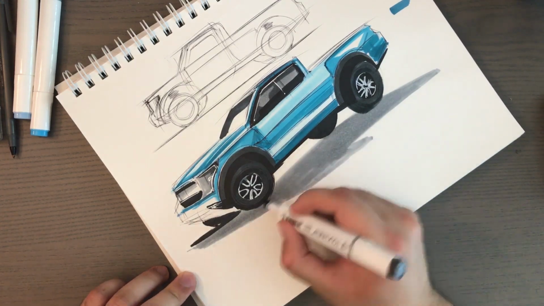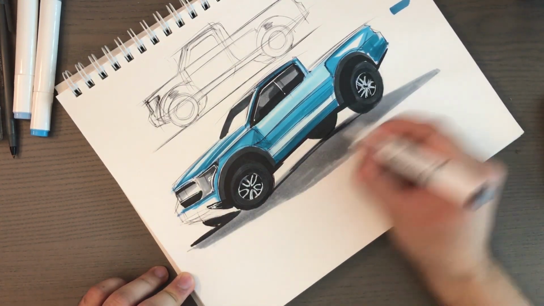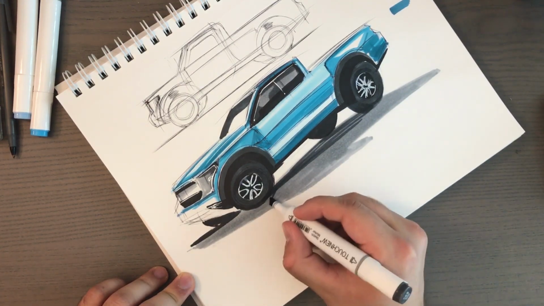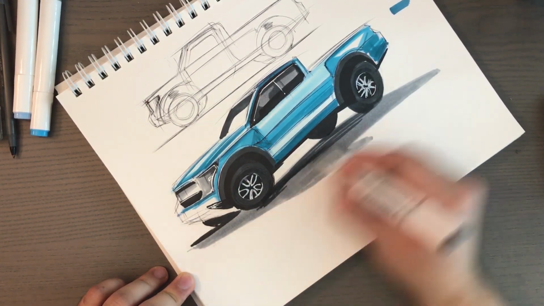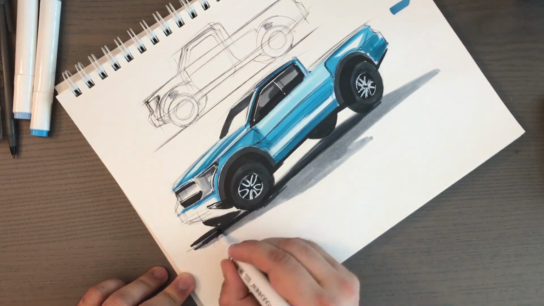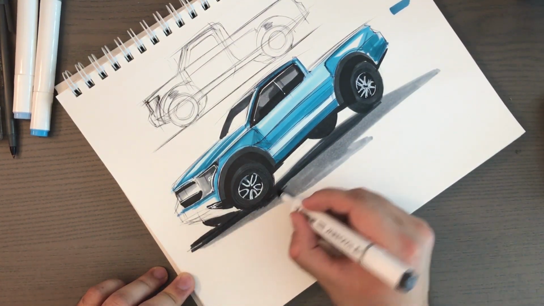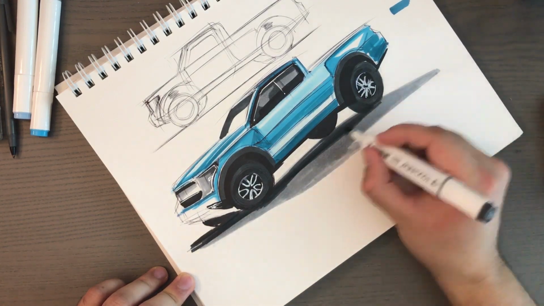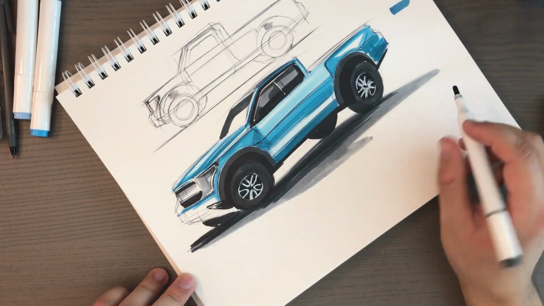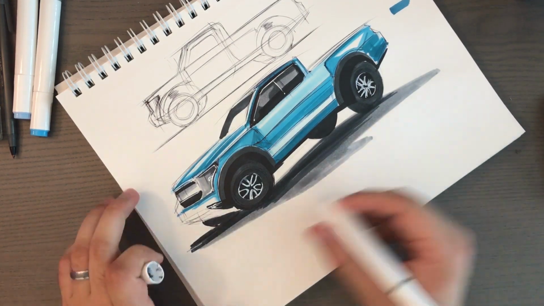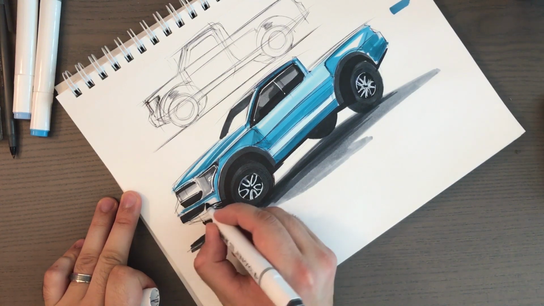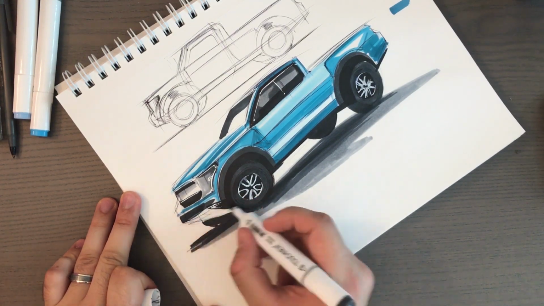All right. Interesting sketch. This is a very, very interesting sketch.